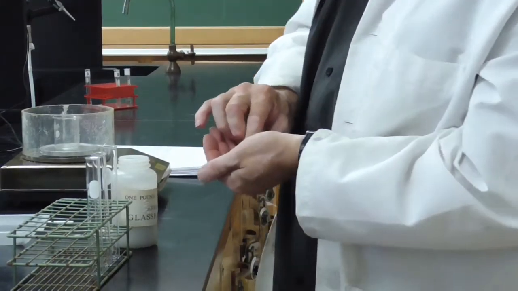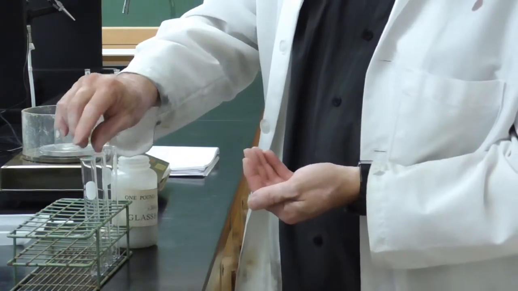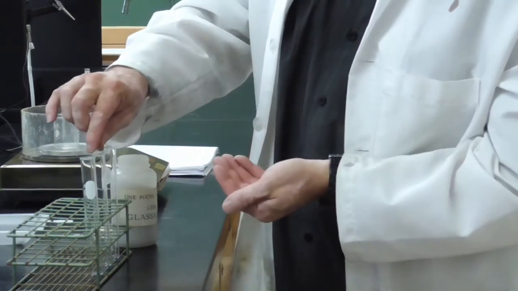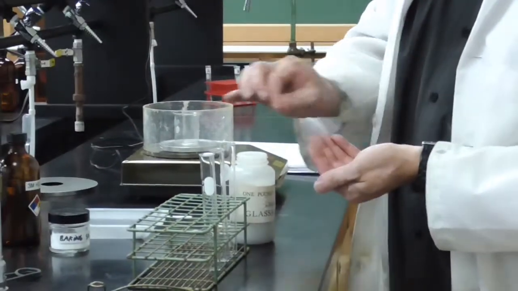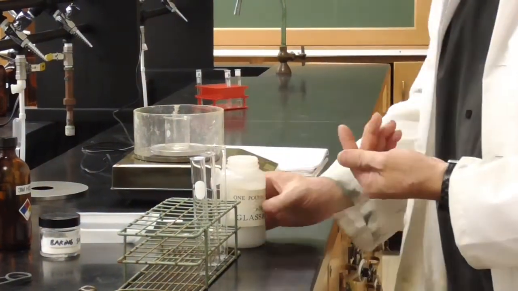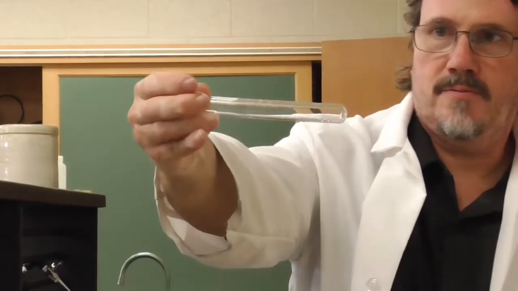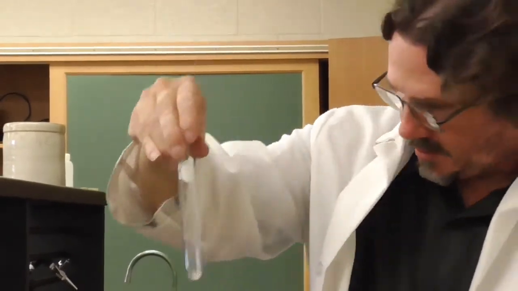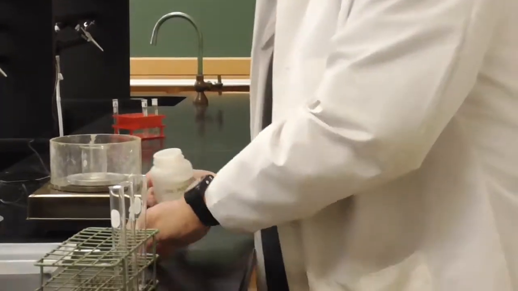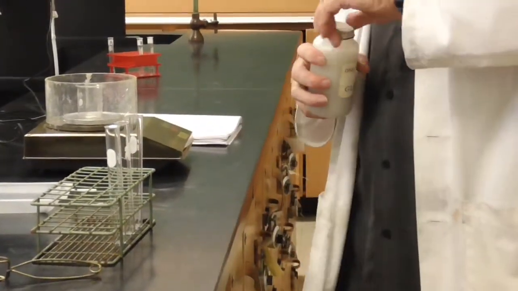Okay, so we'll go ahead and add the boiling chips to the test tubes, just little glass beads. You can see them down there in the test tubes like that. They help the boiling to stay in the test tube rather than bump out.